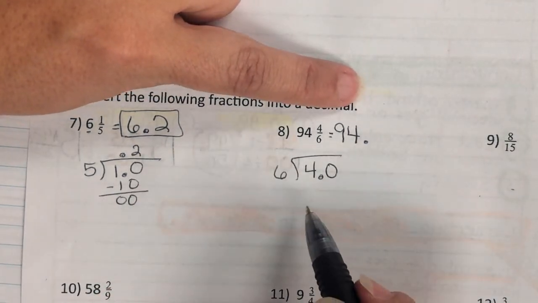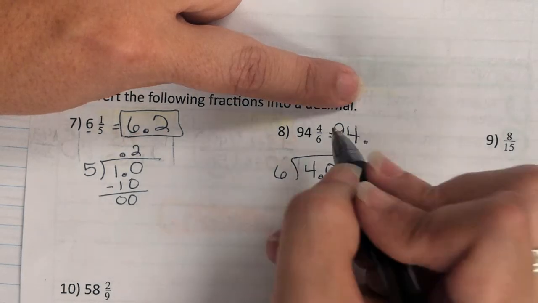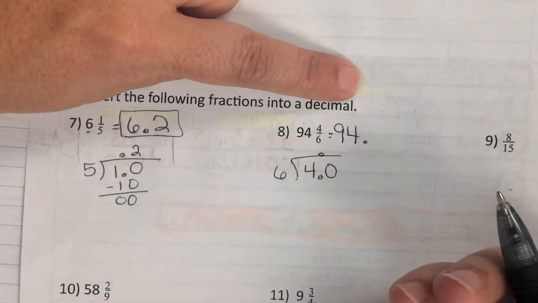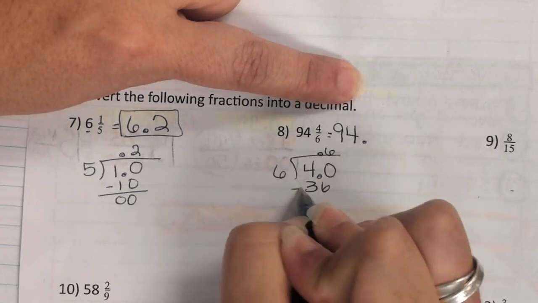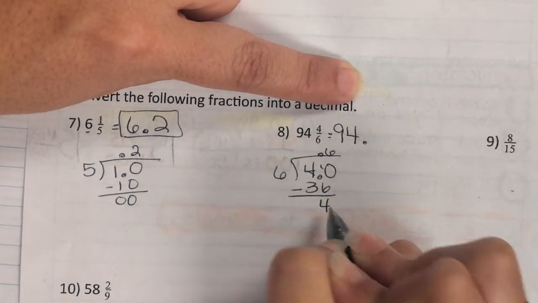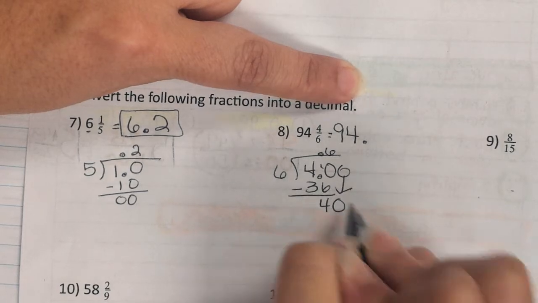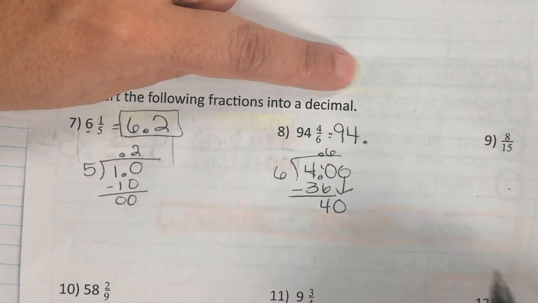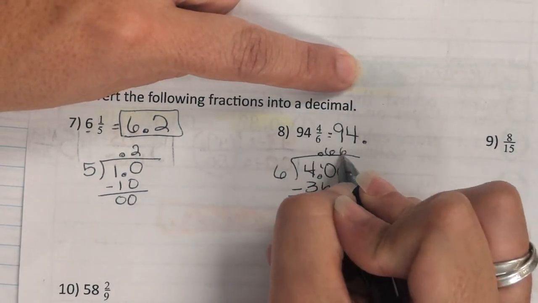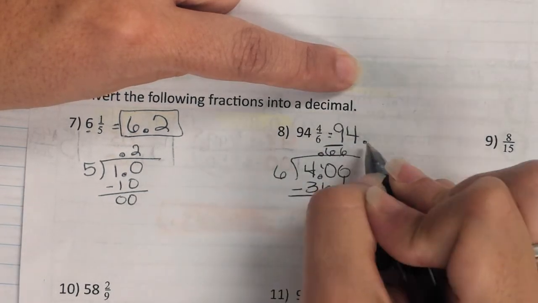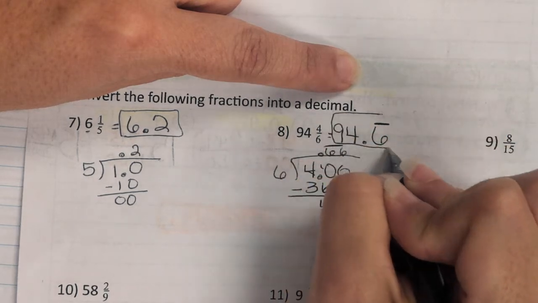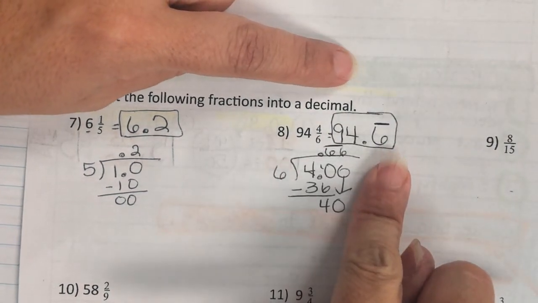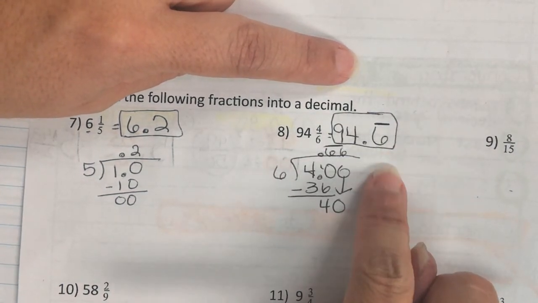Can 6 go into 4? No. 40 is 6. 36. Which leaves you with 4. So 6 repeating. You got it. So 94.6 repeating, or 0.66 repeating, whatever you need.